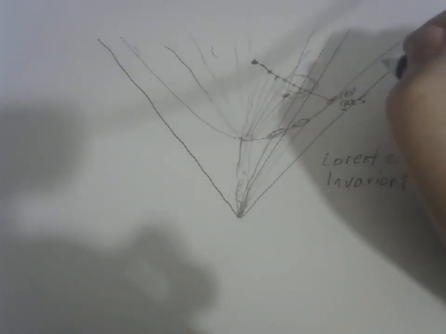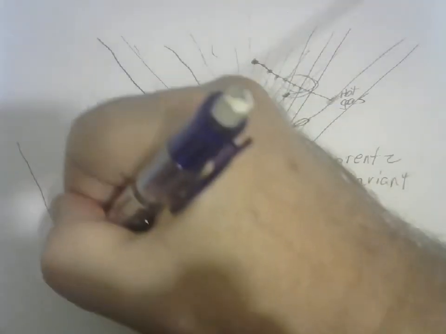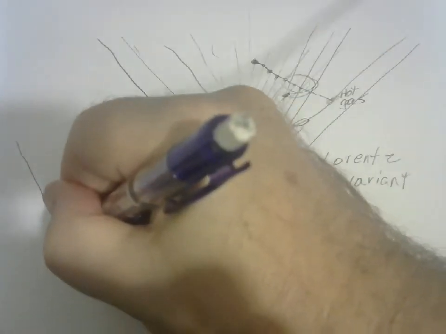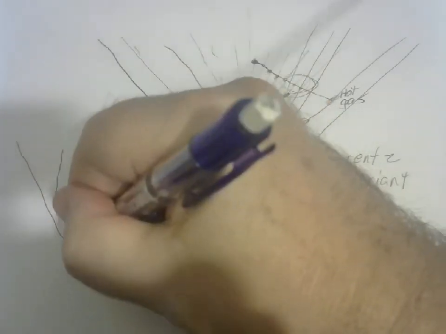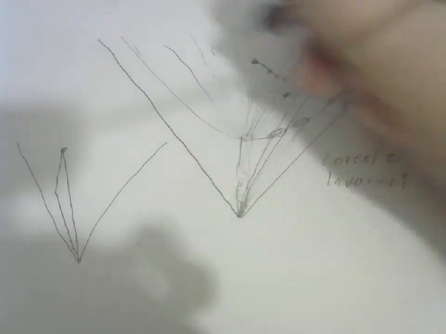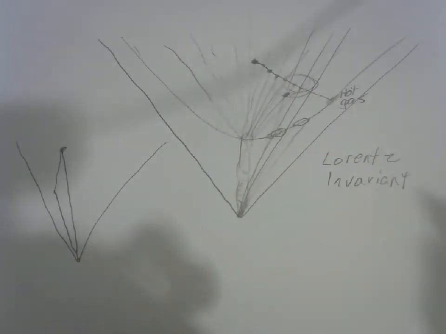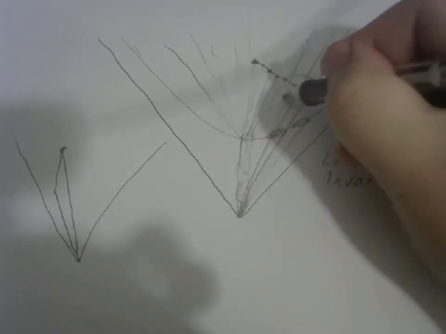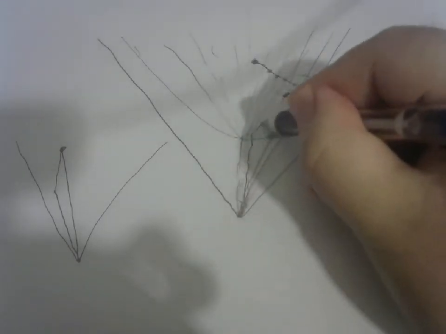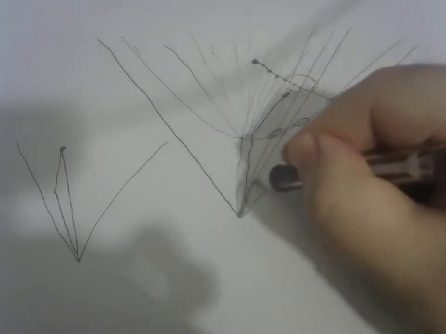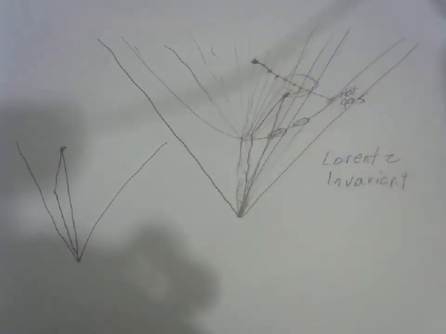What things would look like from its perspective is that it came out this way, and then it went this way, and it collided with something going like that.